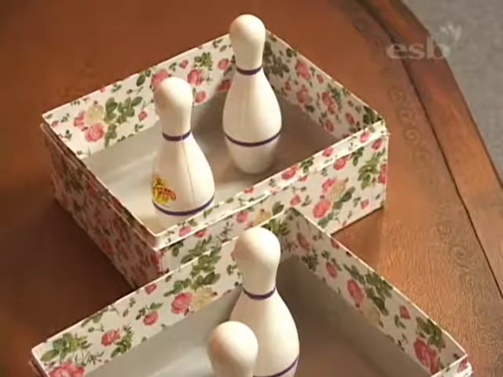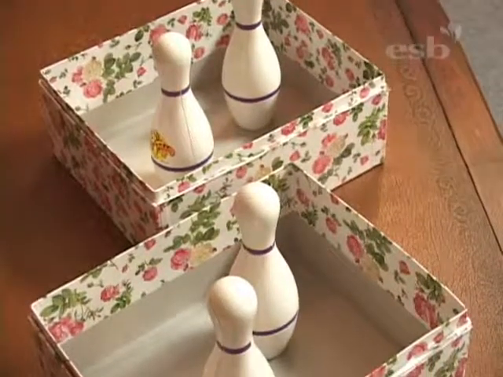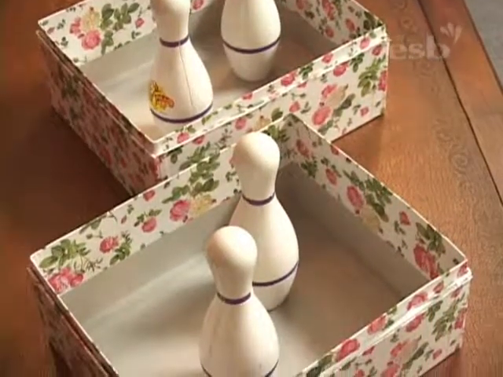First, it says group the bowling pins into odd numbers. Odd numbers. Do you remember about odd numbers? What were the odd numbers?